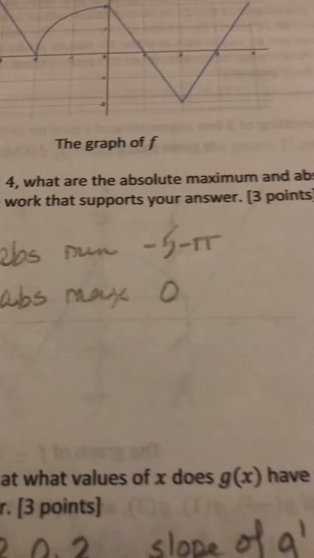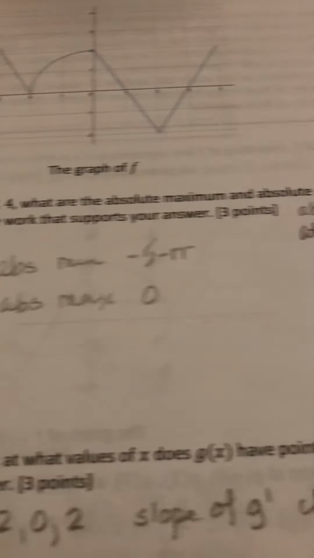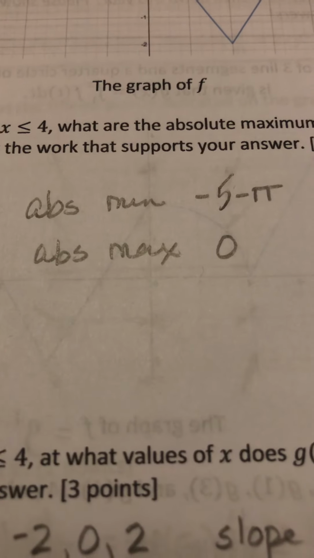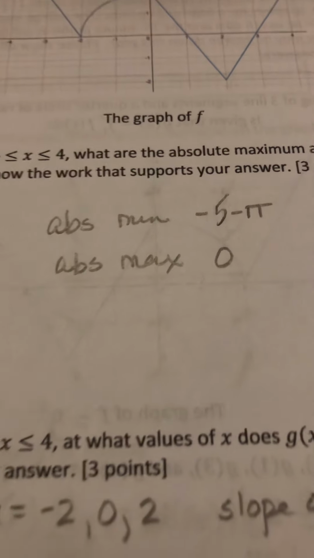Okay. And notice it just says what are the values. We do not need to state the x coordinates. We just want to know the actual values. So that's the answer to our question there. And the negative 5 minus pi, you can use your calculator and put it in decimal form to 3 decimal places. That is acceptable also.